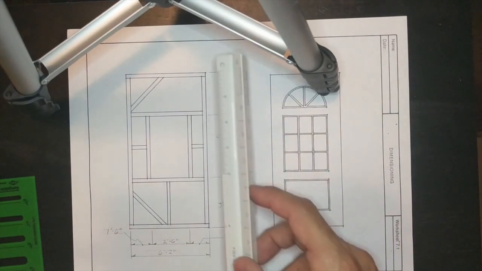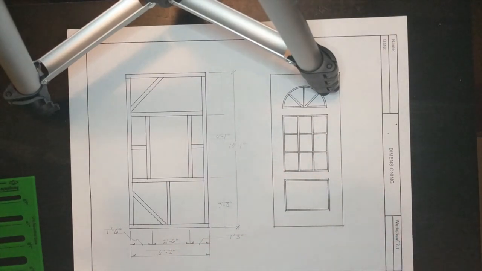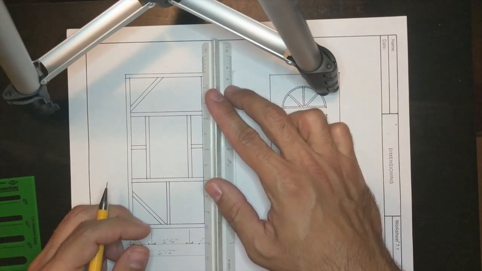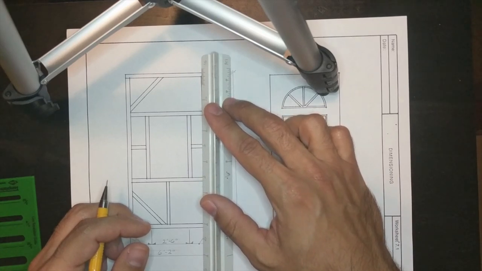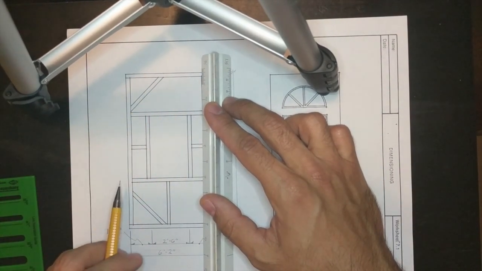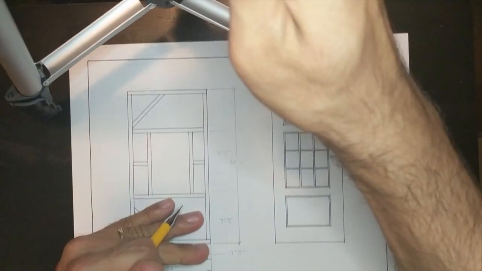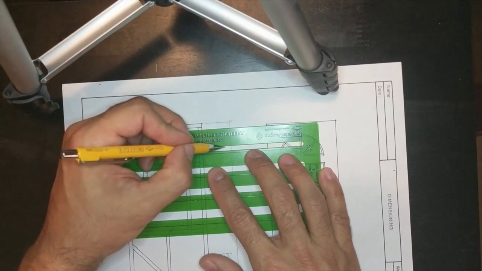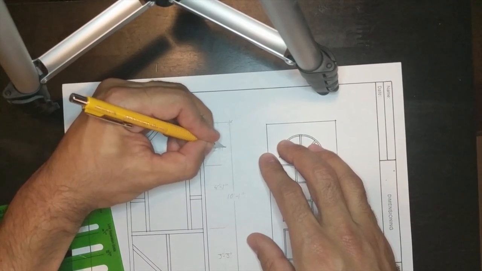And then at the top here, what are we left with? Looks like I'm left with 2 feet, and it looks like 6, 7, 8, 9. Looks like about 2 feet 9 inches. So again here I'll draw in my guidelines, and I'll say 2 feet 9 inches.